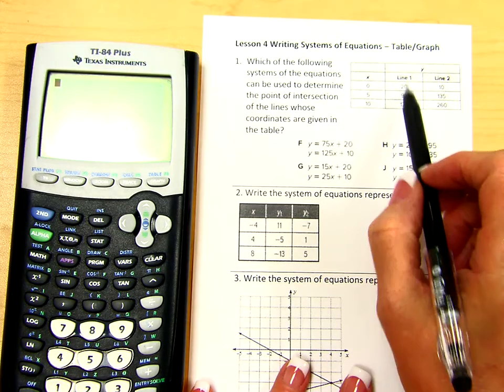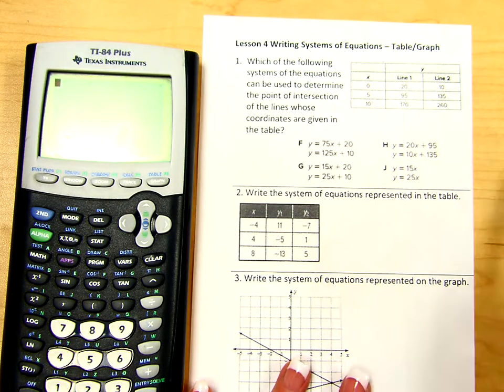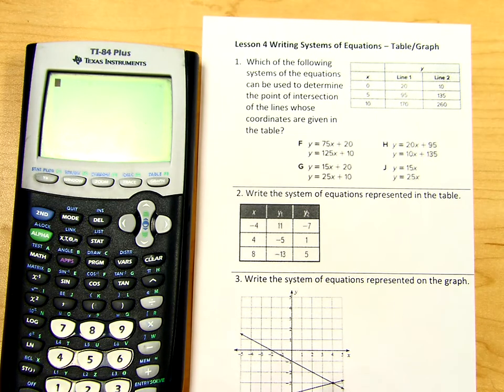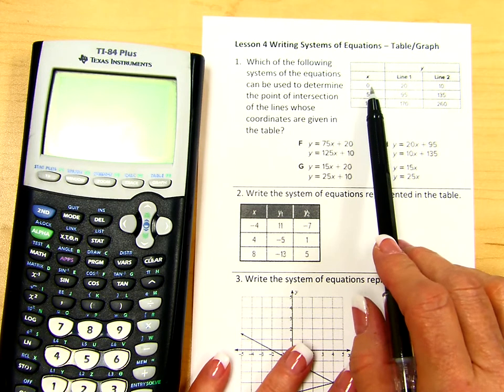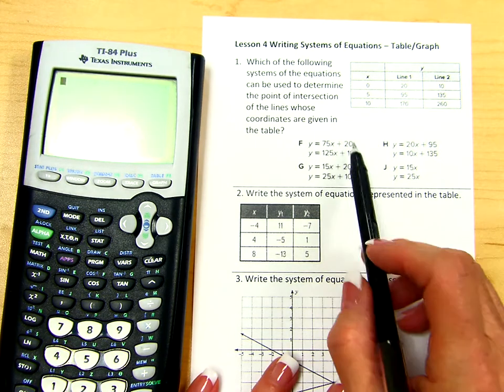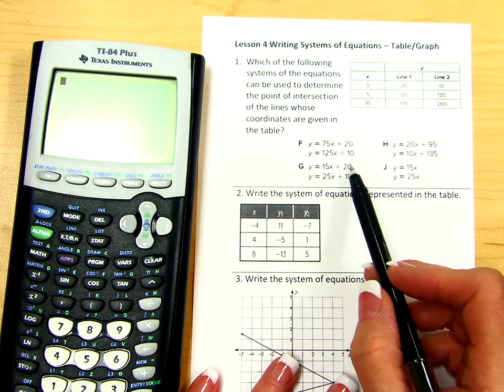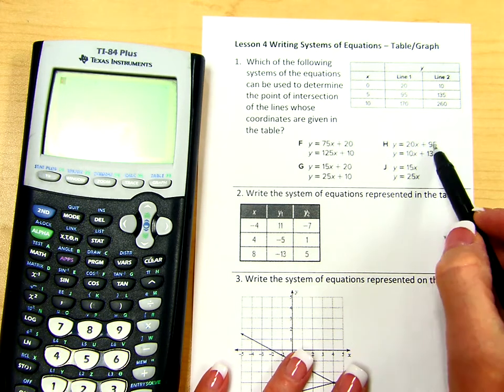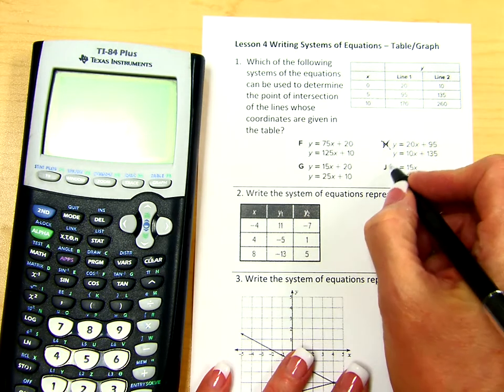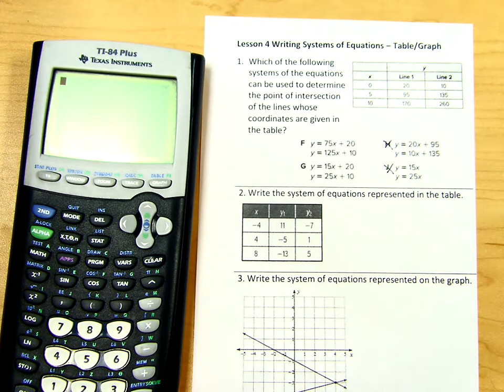In the calculator, this would look like y1 and this is y2, and they're asking which of these systems would satisfy this table. So the first thing we notice is that when x equals 0, we have a y-intercept. So we have y-intercepts of 20 and 10. 20 and 10, possibility. Not 20, not 10, not a possibility. Same thing with J. So we're down to these two systems.